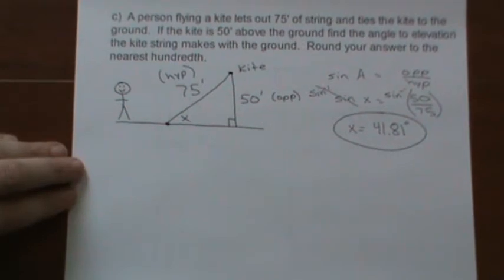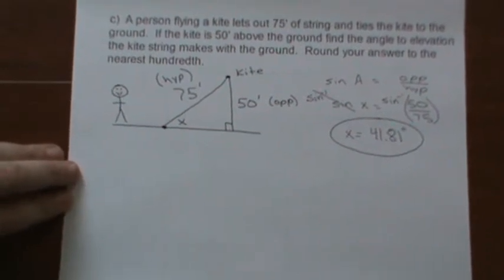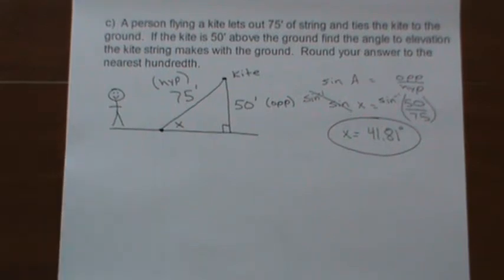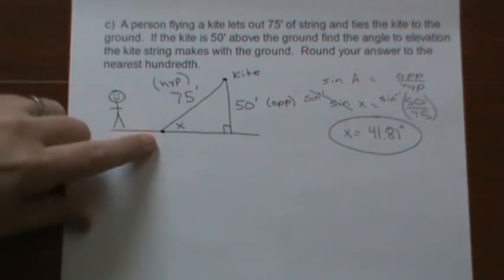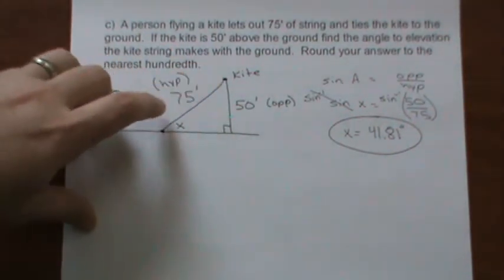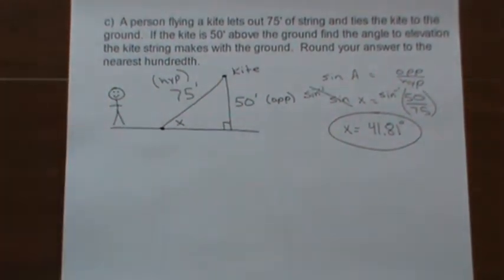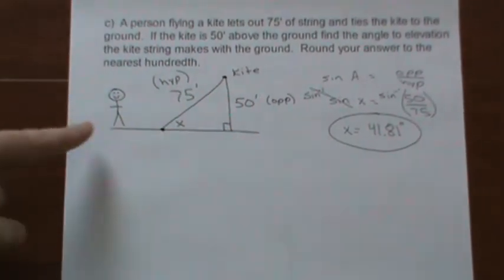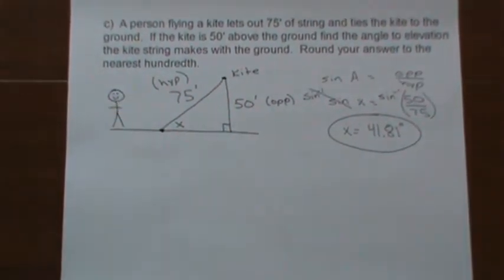In this next problem, we're told that a person flying a kite lets out 75 feet of string. We should be aware that a kite typically flies diagonal from the person, so we should draw it so that it's our diagonal. And it says that the person ties the kite to the ground. So I have this drawn where my string is tied to the ground, my kite is up in the air. It says the kite's 50 feet above the ground, so I drop that perpendicular down to the ground. I have the ground drawn so that I have my horizontal.